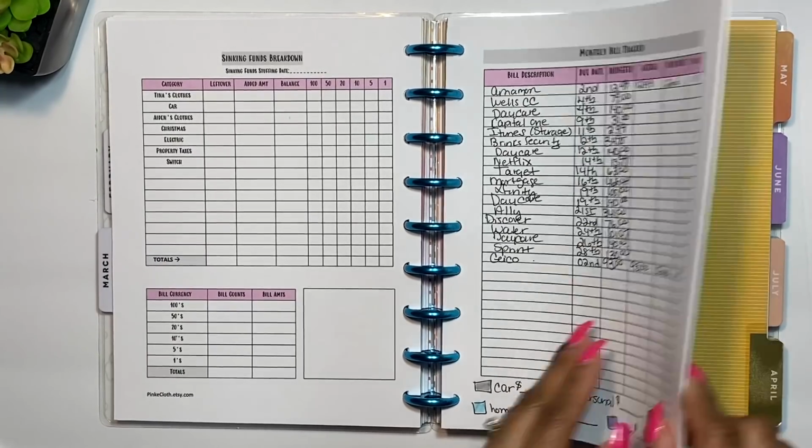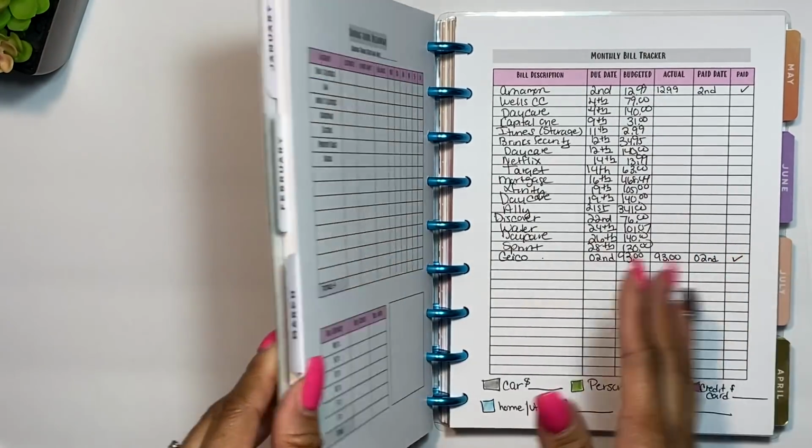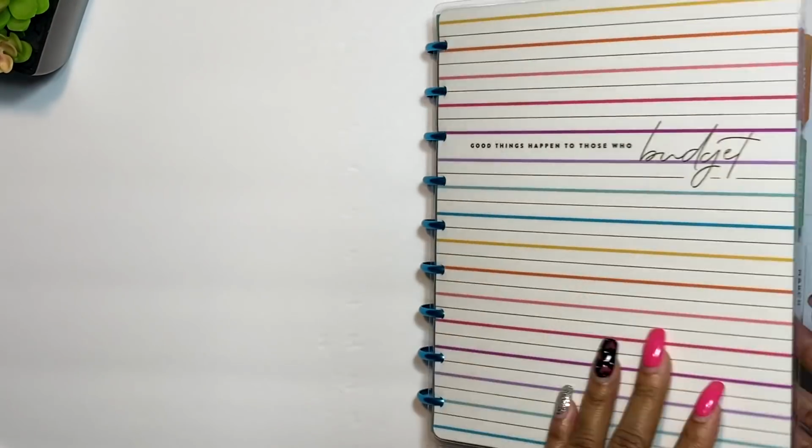Okay, all right, so basically guys, thank you so much for chilling with me. This is all that I have for my budget setup, and I hope you guys enjoyed it.